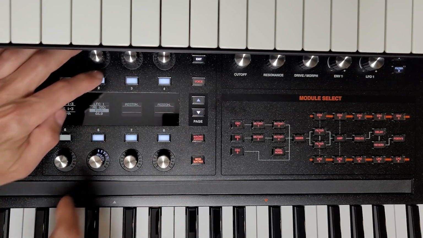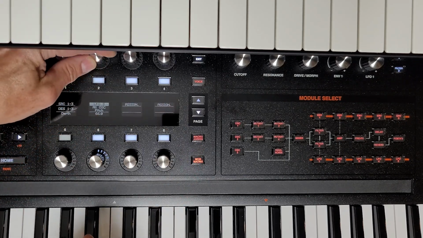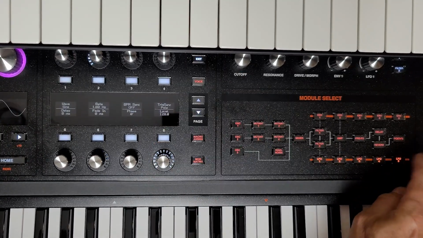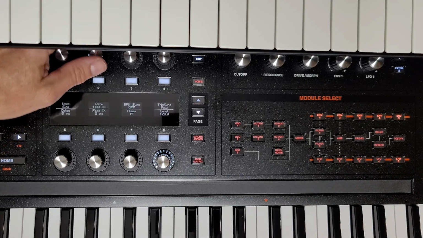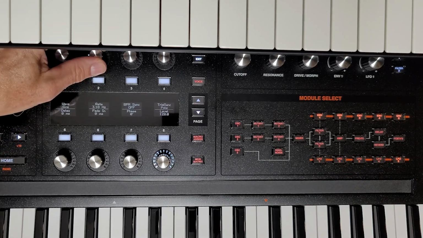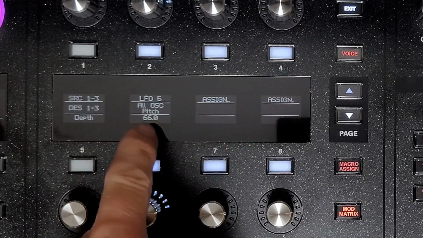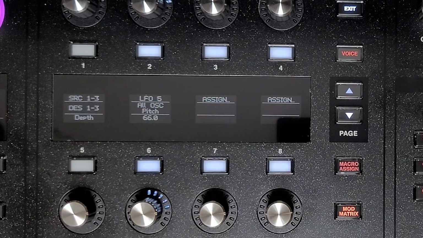And we could change that to any LFO. Let's change that to LFO5. And now that we'll exit out of there, and if I go into LFO5, we can change the rate. Okay, back to the mod matrix. So now you can see LFO5 is modulating the pitch of all the oscillators.